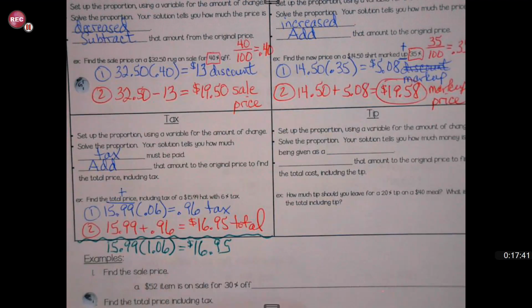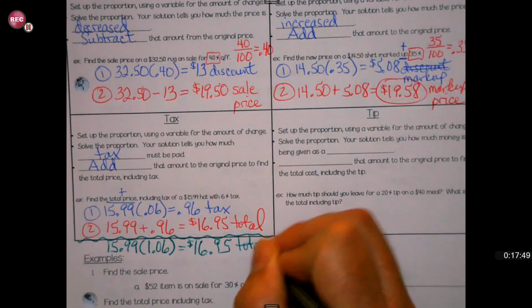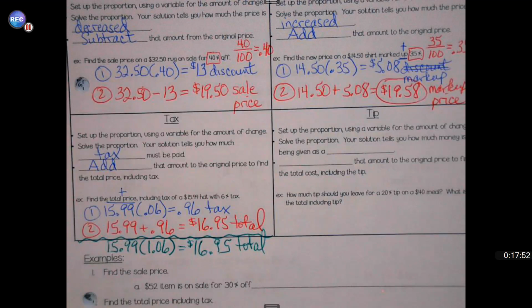That would work on any of these if you were trying to work, but especially on tax. It makes it easier if all you care about is the total. But you got to read questions carefully because sometimes I may just ask for the tax and now you're going to be telling me the total instead. So just an option to throw out there.